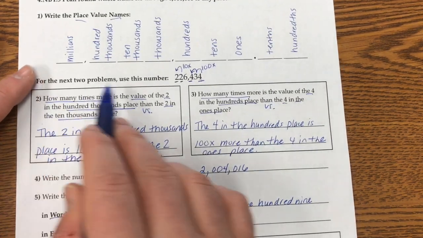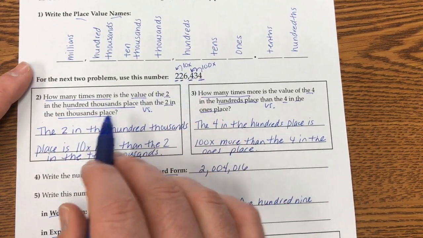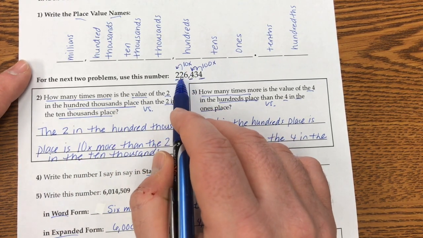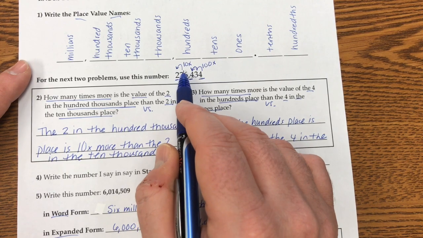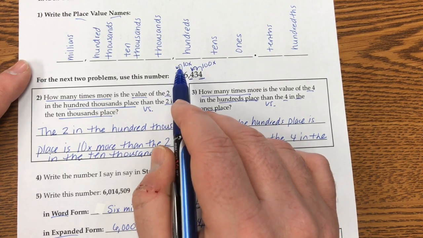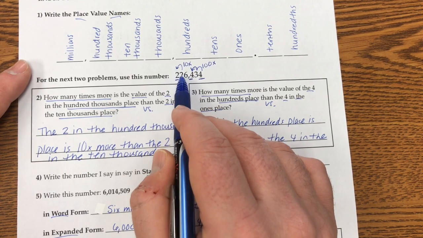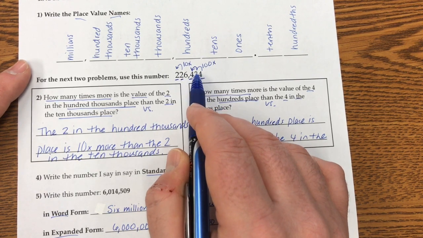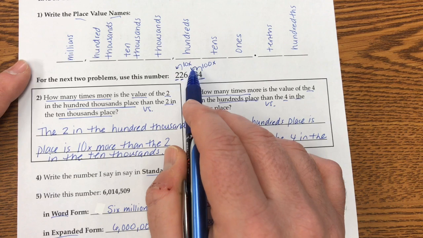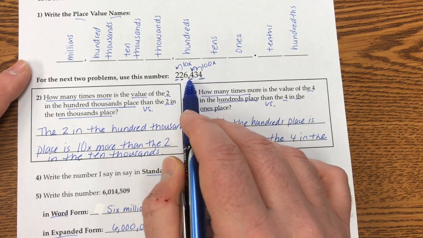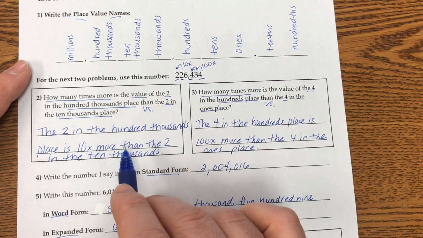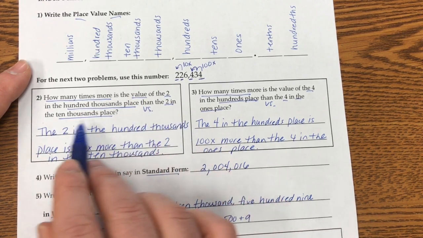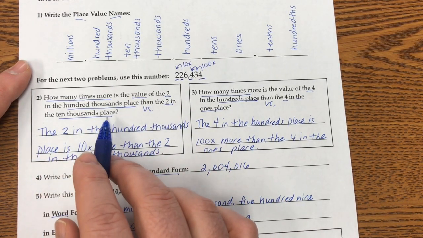All right, for the next 2 problems, use this number. This is hoping that you remember that when you have 2 digits next to each other, the one on the left is 10 times more than the one on the right. If it's 2 spots away like this, 10 times more, 10 times 10 is 100 times more. So 2 spots away is 100 times more. So how many times more is the value of the 2 than the 2 in the 10,000s place?